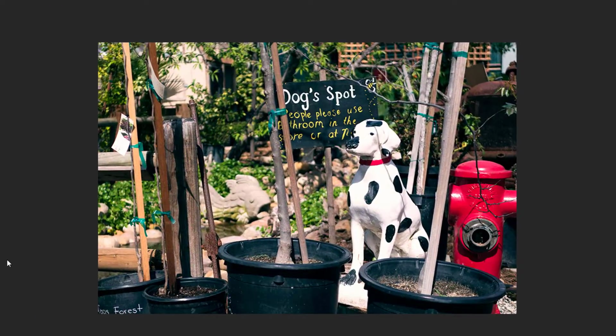So our first shot here is this humorous shot of a dog spot, a dog's bathroom. And whoever created this is the one who really made the humor, not just the photographer who was seeing it. But it is kind of funny nonetheless.